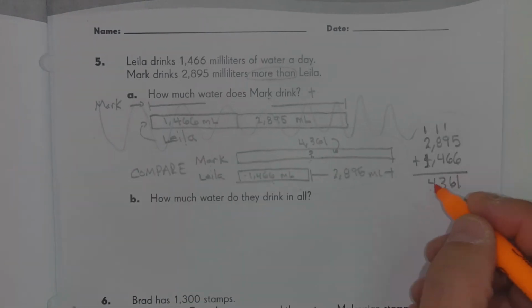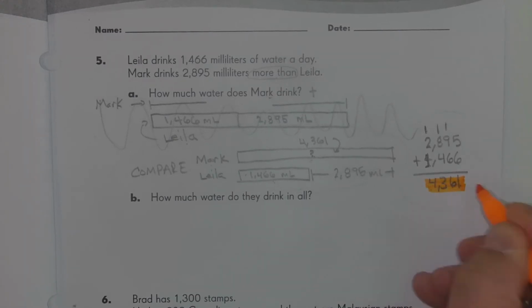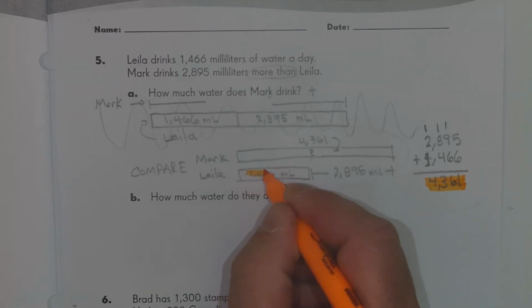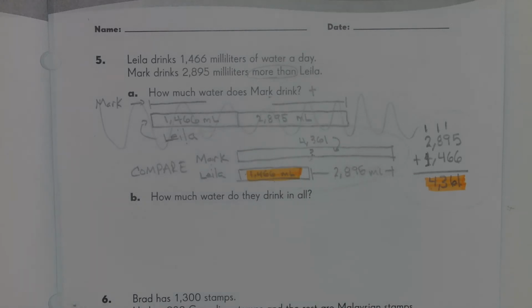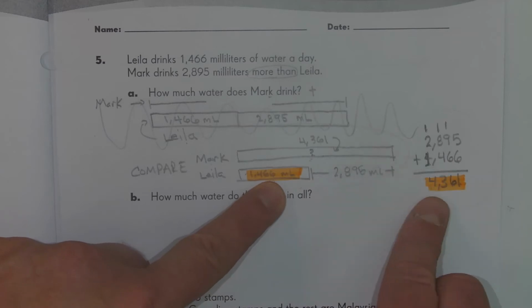You have this one, which we said was the total that Mark drinks, and you have this one, which is the total that Leela drinks. Okay, so for this problem, I don't need this number, so I'm going to leave that one out of the mix, and I'm going to make my bar models using only this number and this number.